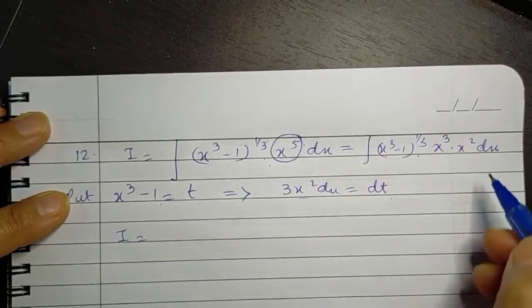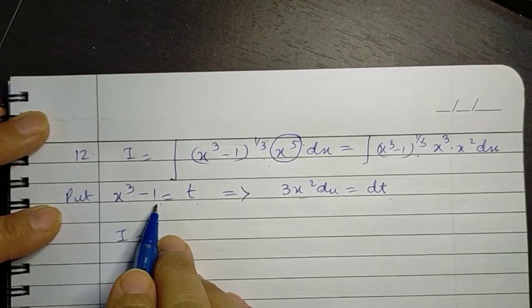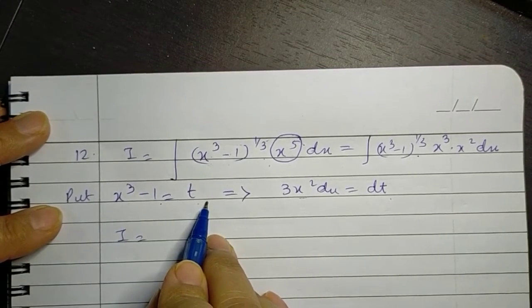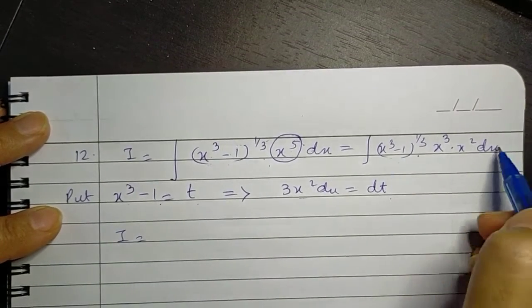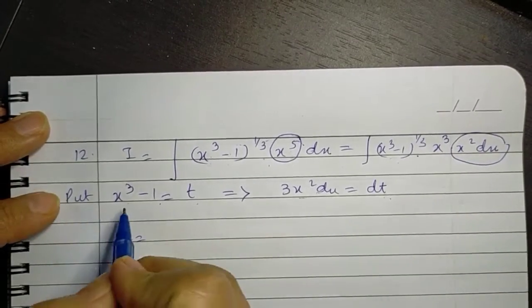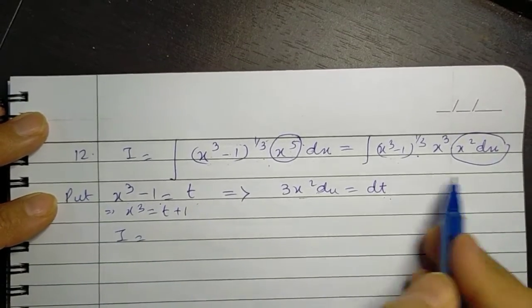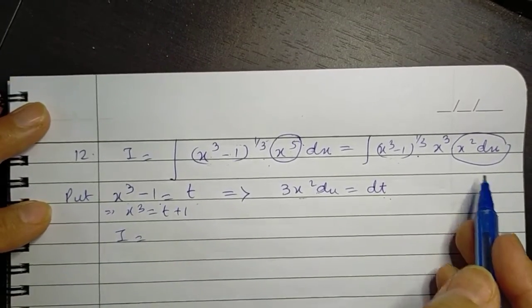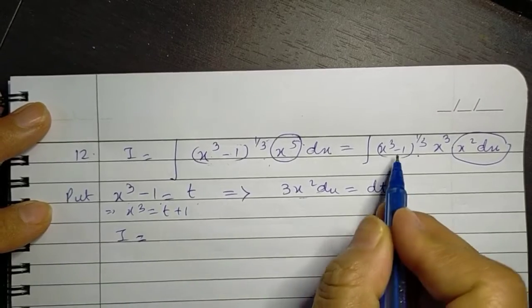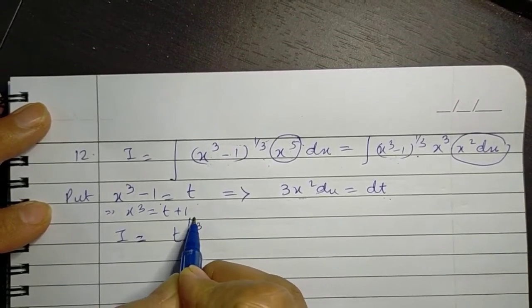If we write like this, and then put x cube minus 1 as t, what do we observe? This we have put as t, this x squared dx gets absorbed in dt, and x cube can be written as t plus 1. So everything gets taken care of, and so I becomes equal to, in place of this we'll write t raised to power 1 by 3.